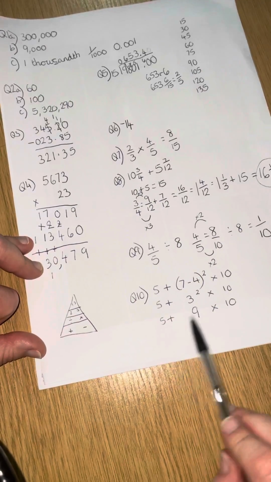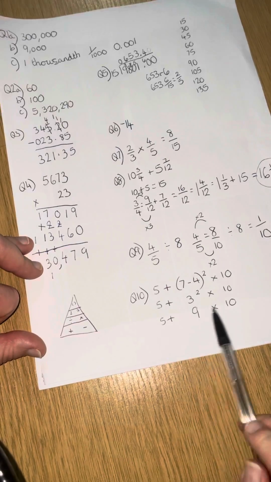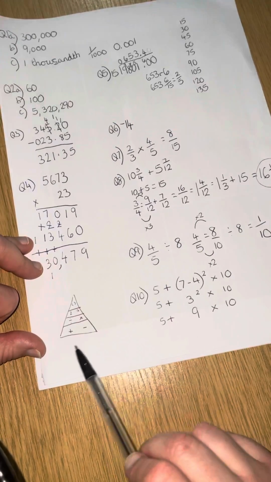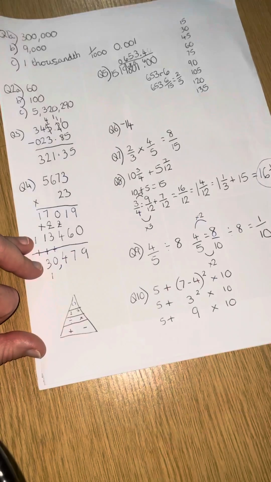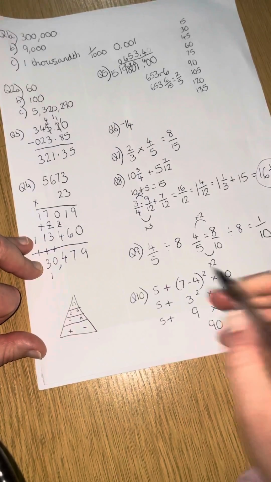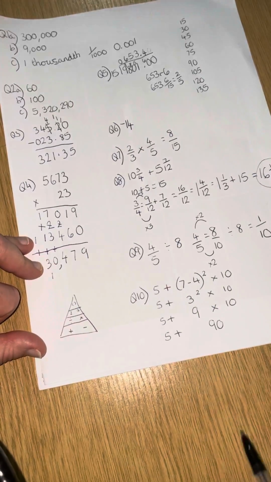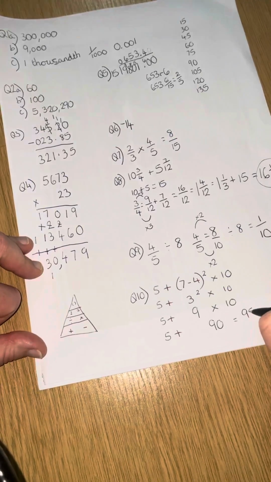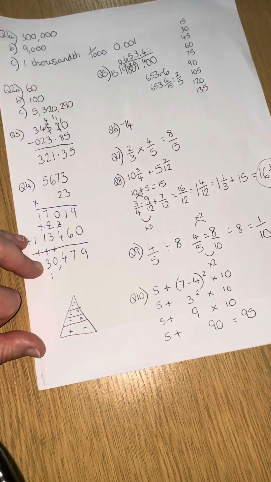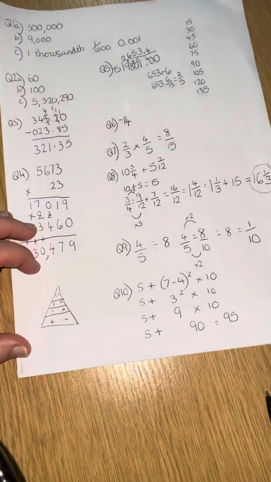Okay, so now I've got 5 plus 9 times 10. Still got 2 signs left. So I've got an add and a times. In my pyramid, the multiplying comes first. So I need to do 9 times 10, which is 90, then pull the other bit down. Okay, so I've now got 5 plus 90, which equals 95. Okay, so that's my final answer, 95. Hope you got on okay. I'm doing something very similar for you tomorrow.